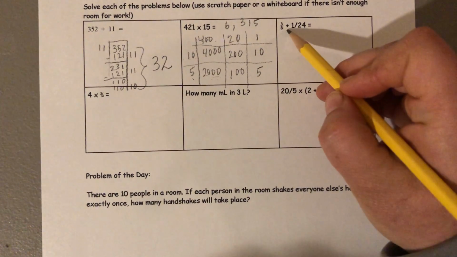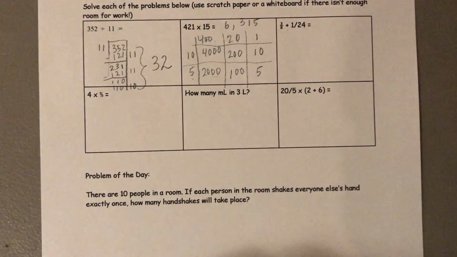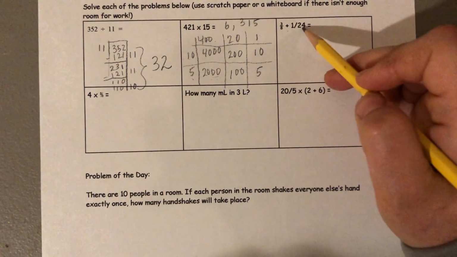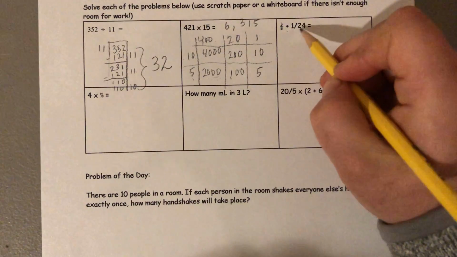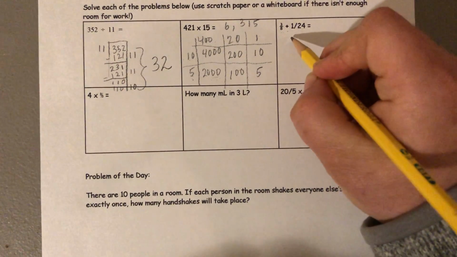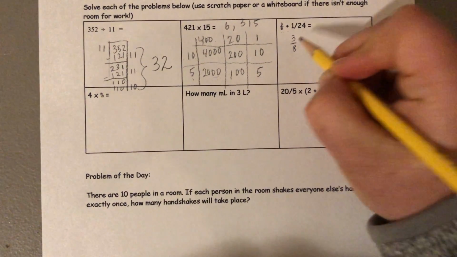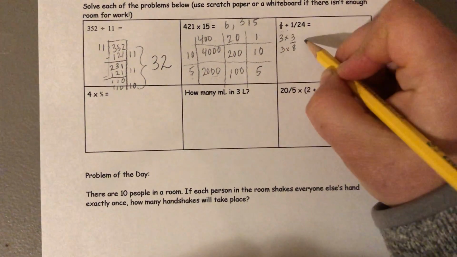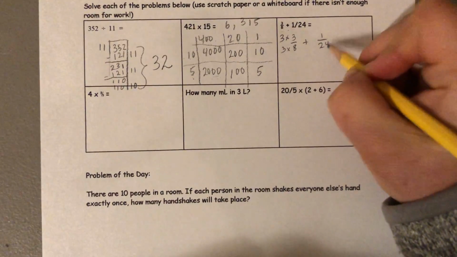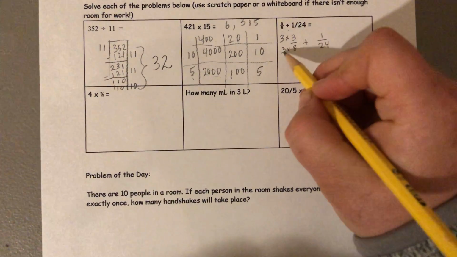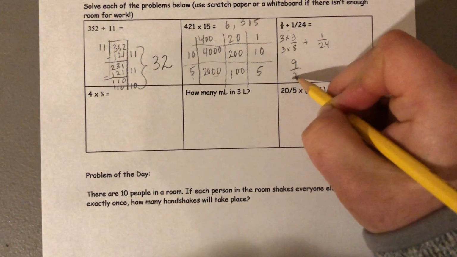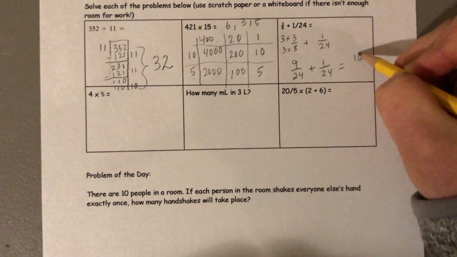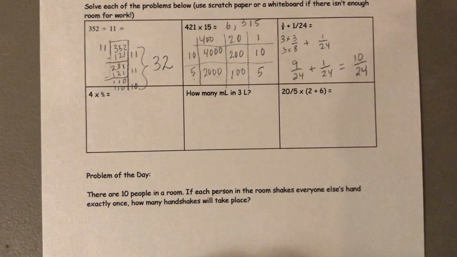Okay, 3/8 plus 1/24. So in order to add two fractions together, they need to be the same kind of fraction. So I'm going to make these both into 24ths. So to make 3/8 into 24ths, I need to multiply the top and the bottom by 3. So 3/8 becomes 9/24. And then I'm going to add on 1/24 to get 10/24.